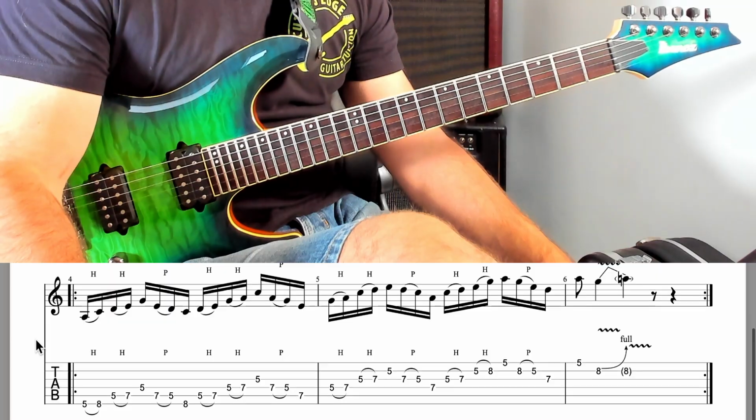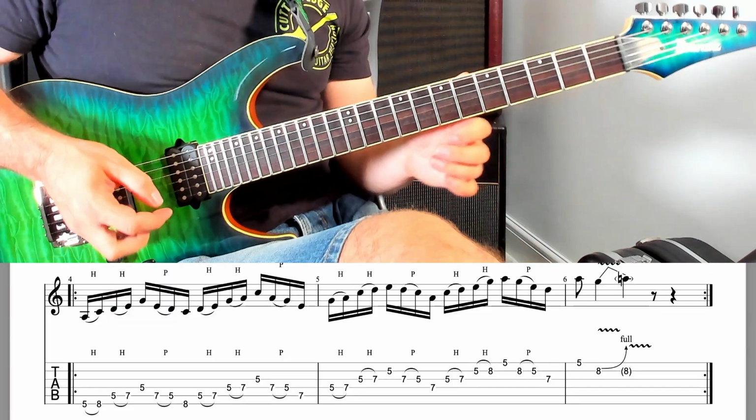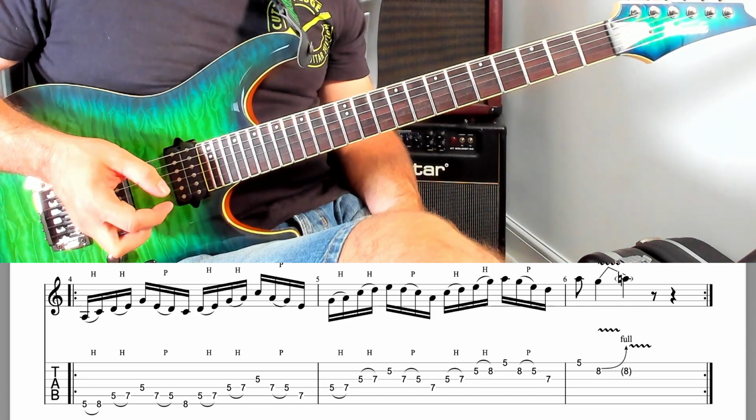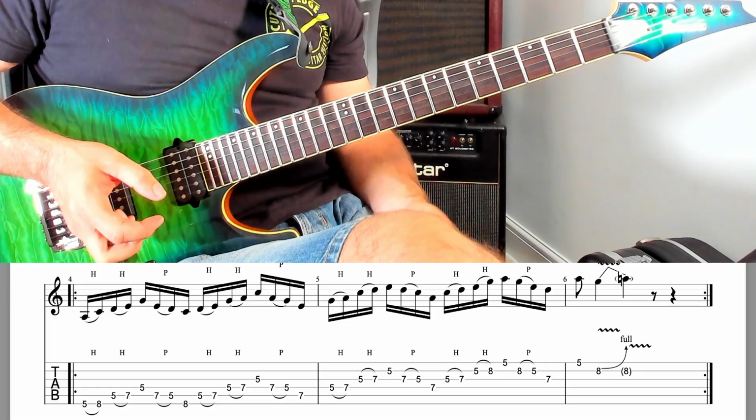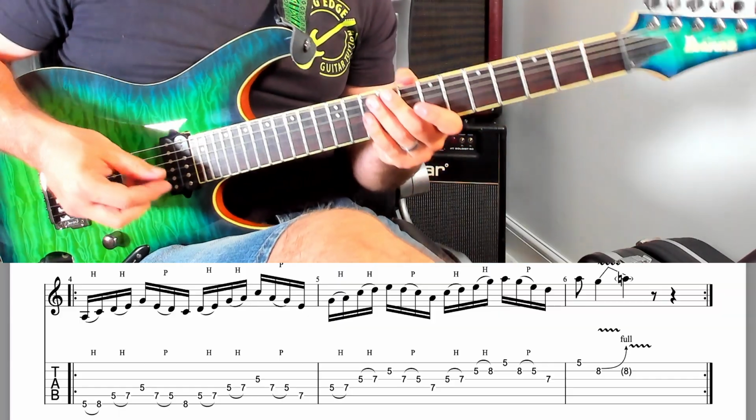The second example we're going to look at is an ascending version, okay? Now this one is going to be 16th note based. Anyone who is looking at this and thinking, where is this coming from? This is actually based on something that I heard Paul Gilbert do many years ago.